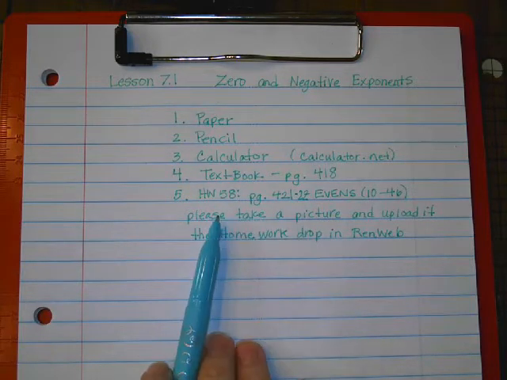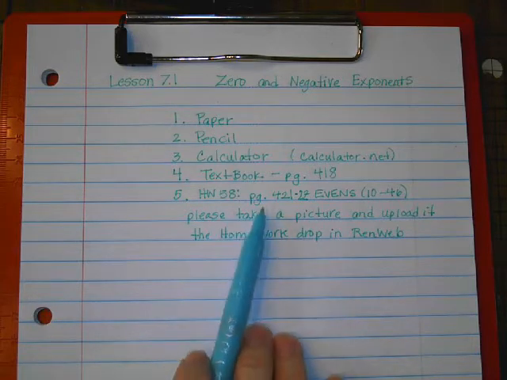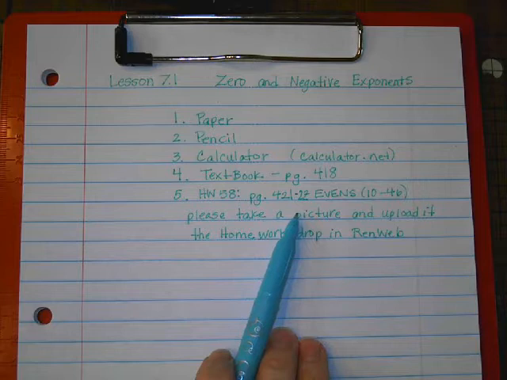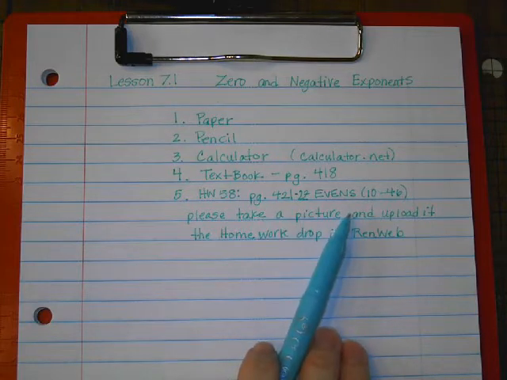Your homework tonight, which is homework 58, will be straight from your textbook. It will be pages 421 to 422. You'll be doing the evens, 10 through 46.